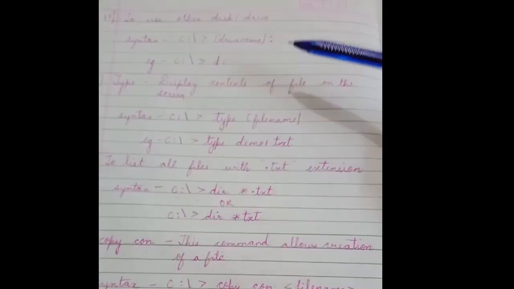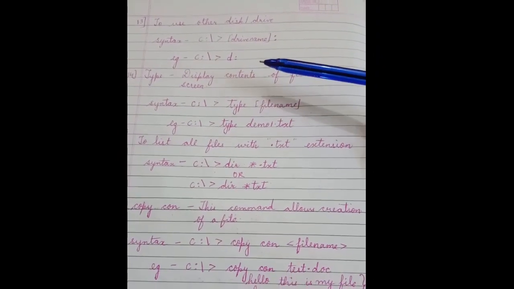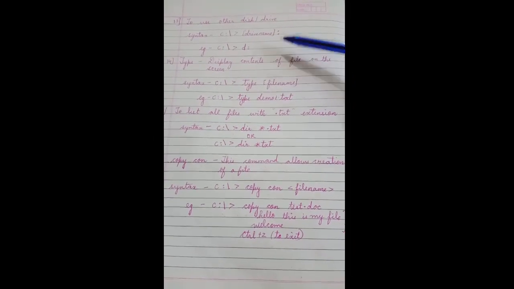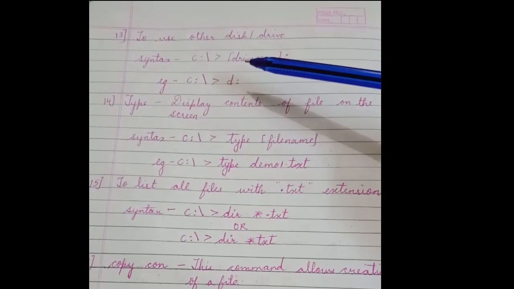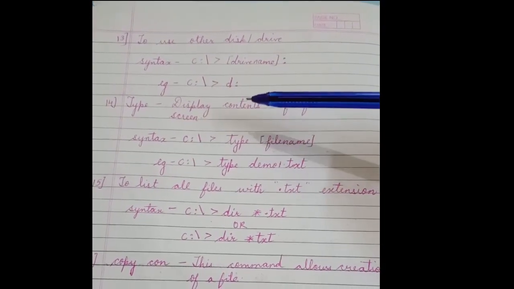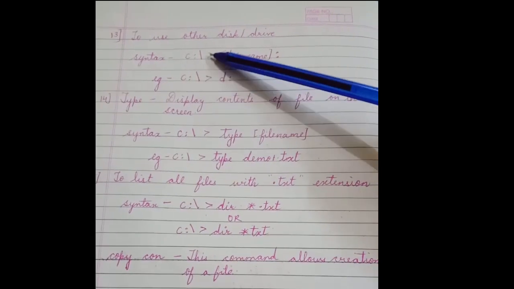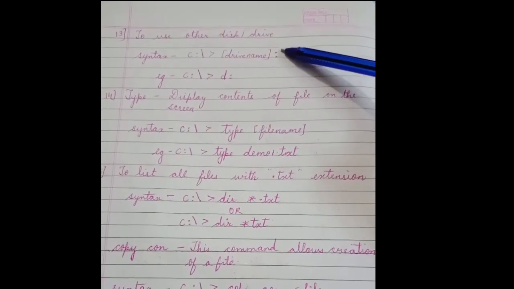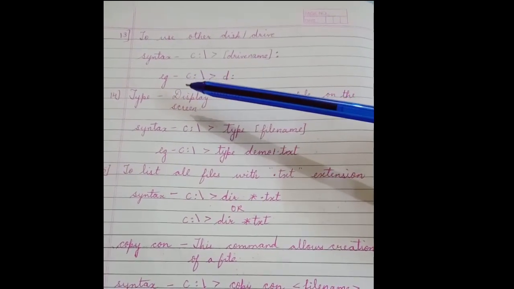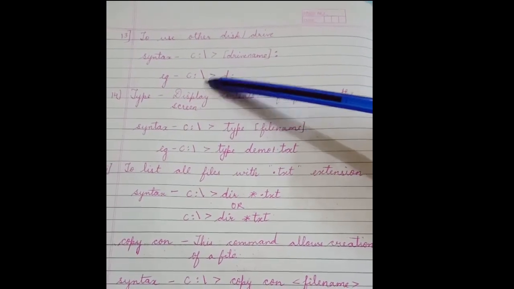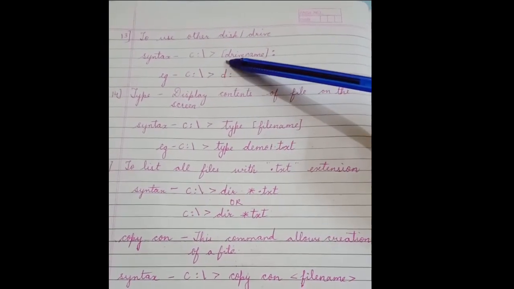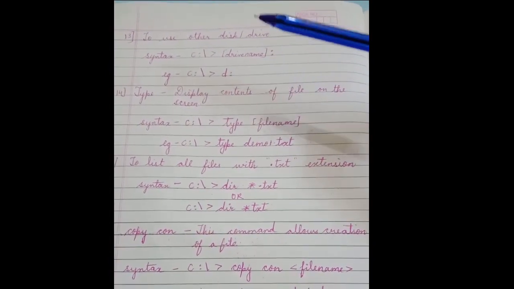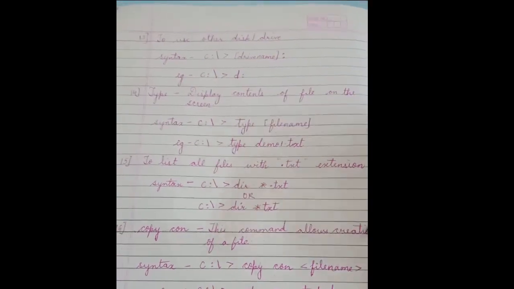As we learned 12 commands till now, we were working on the C directory. Now, the case where you want to use another disk or drive, let's understand first the syntax of the command. Syntax will be, after the current prompt, type the drive name followed by a colon. Let's look at an example. For example, I am on C drive and this is the prompt. After the prompt, type the drive name and colon. Press enter on your keyboard and you will be on the location D drive.